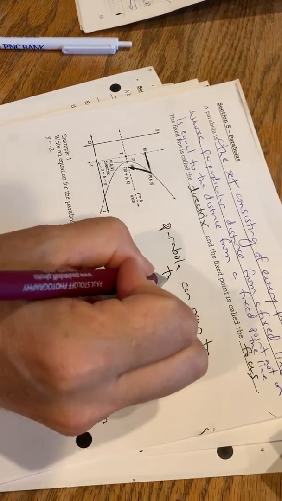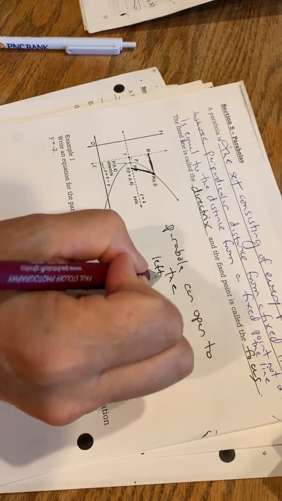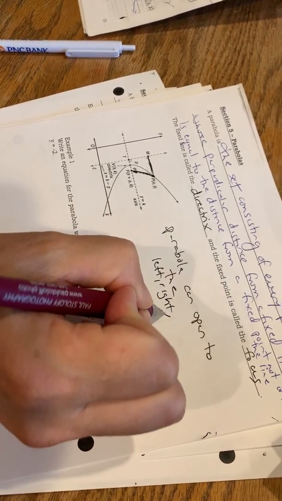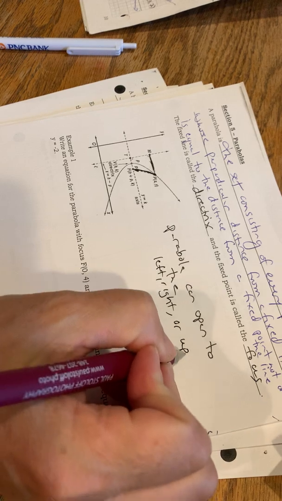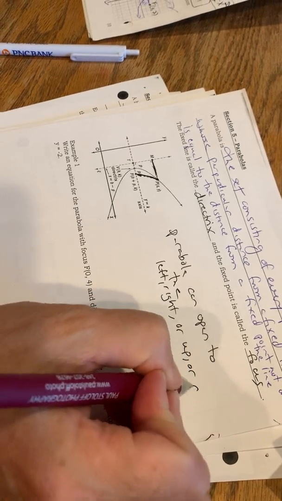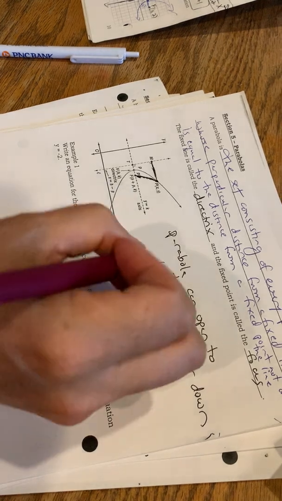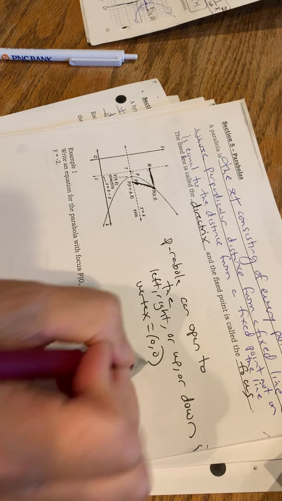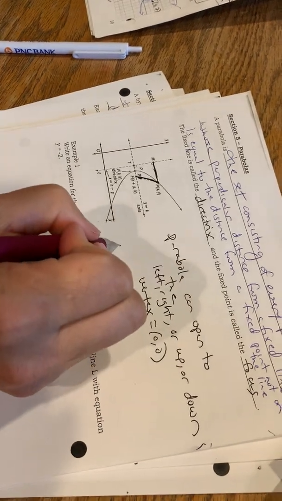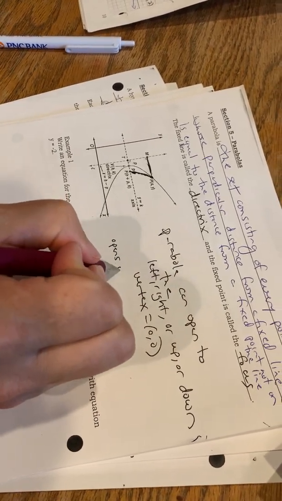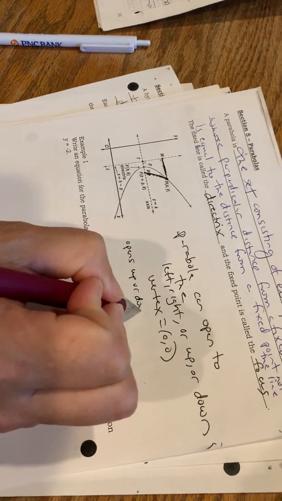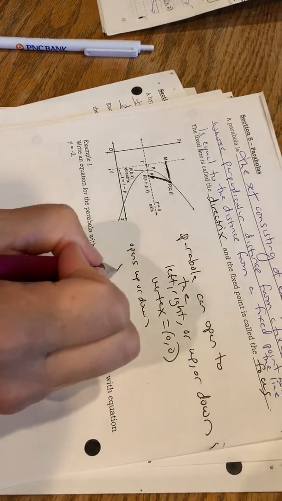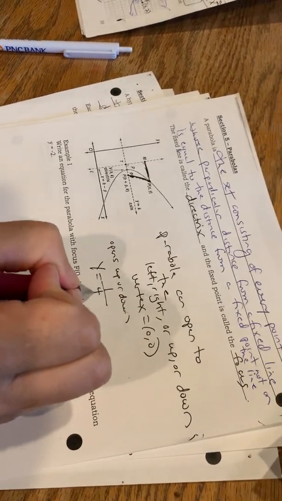Parabolas can open to the right or to the left, or up or down, one of the four. If the vertex is 0, 0, and the parabola opens up or down, then the equation is in this form: y equals 1 over 4p x squared.